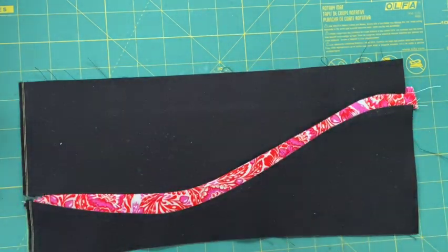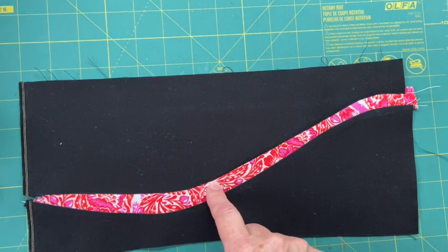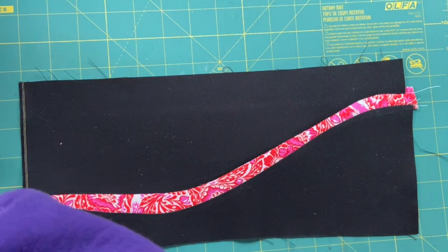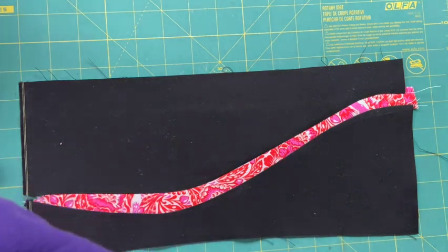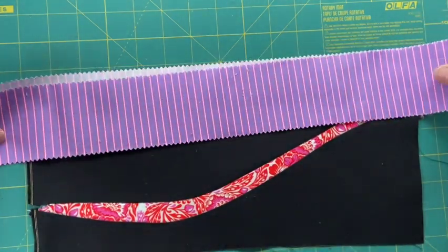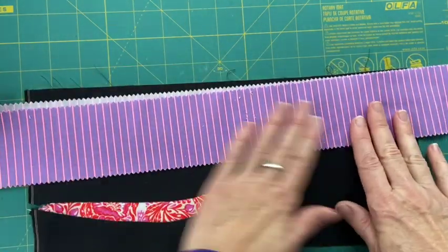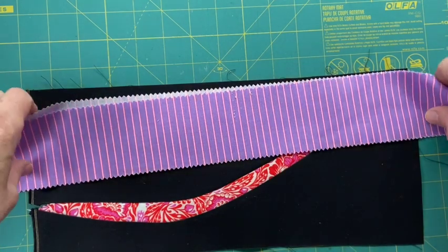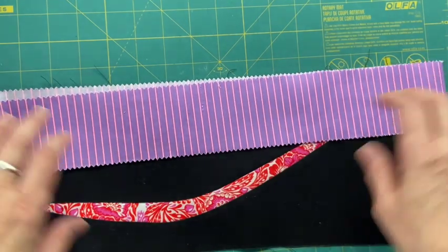Now, next up, I'm wondering if it wouldn't be kind of fun to do a stripe or a dot that goes with this. So we've got purple and pink stripe. I'm making quite a mess over to the side, trying to keep all of the schmutz stuff off the camera. So do something like this instead of a black and white stripe, or in addition to a black and white stripe. What do you think?